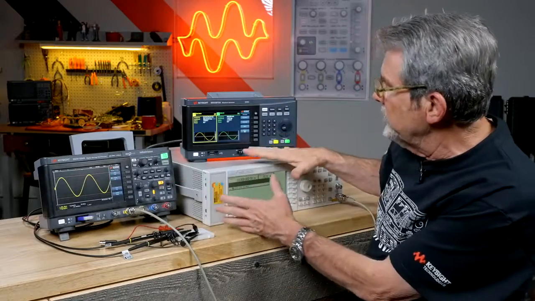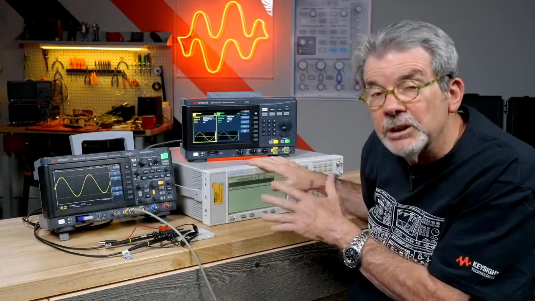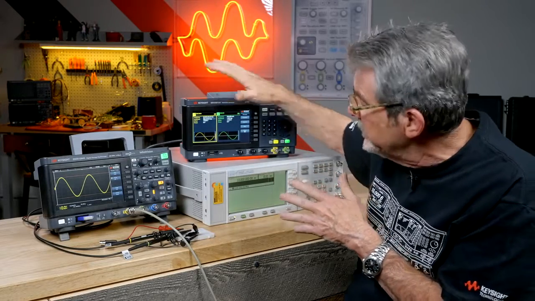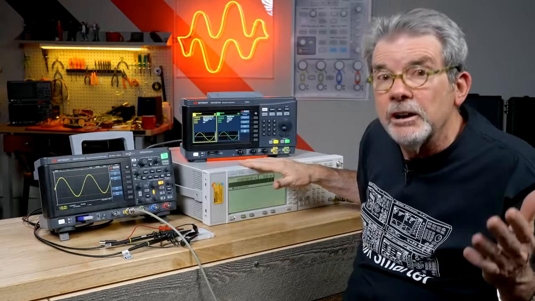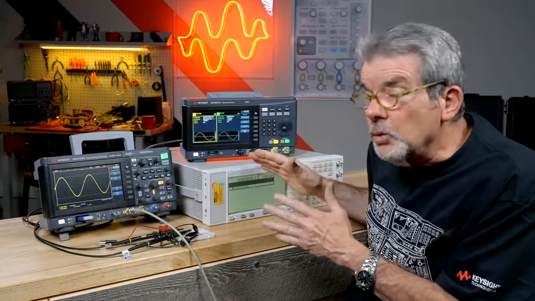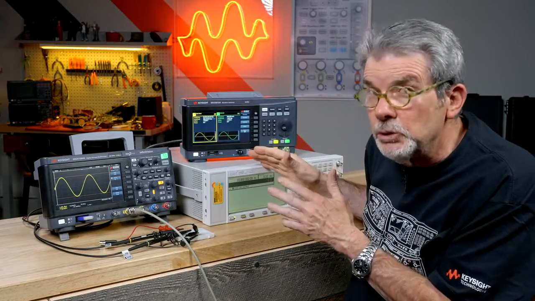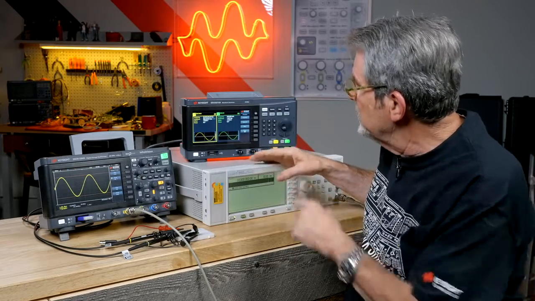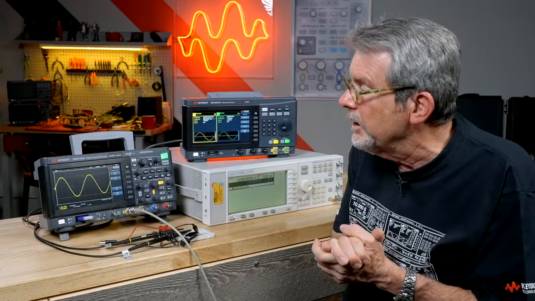This signal is coming from a high frequency signal generator. It's similar to a function generator, except that it's focused on higher frequency signals, and it only generates sine waves, pure, almost perfect sine waves. This goes up to 4 gigahertz. We won't go that high.